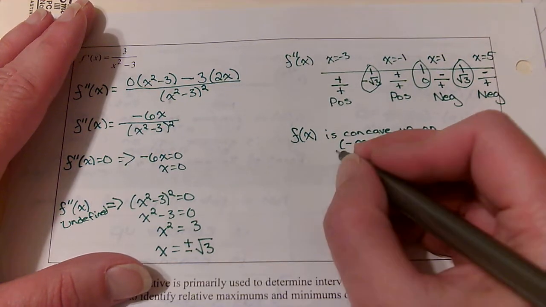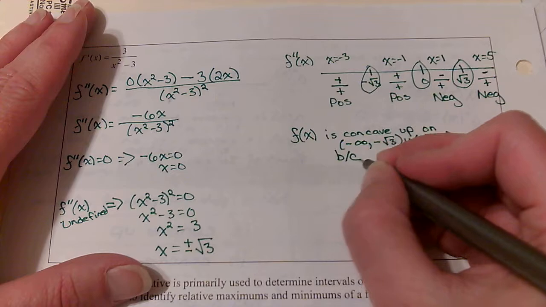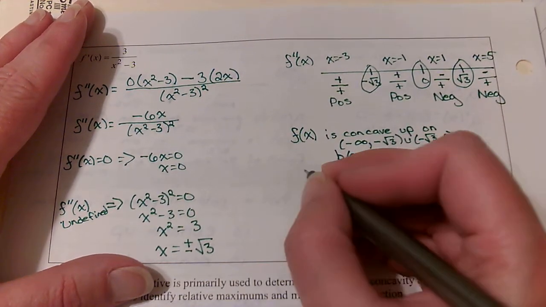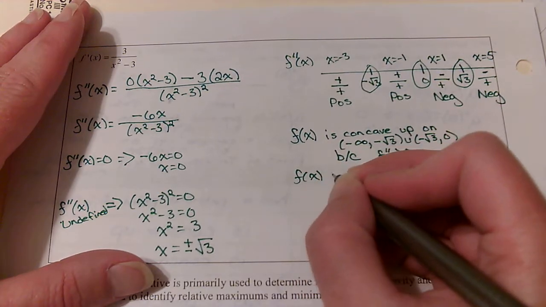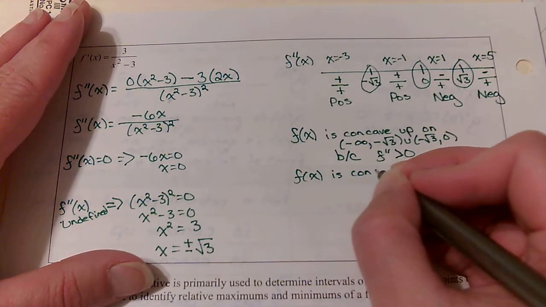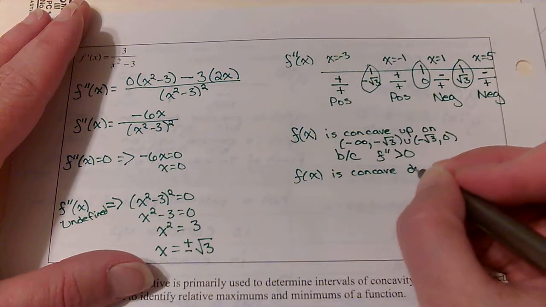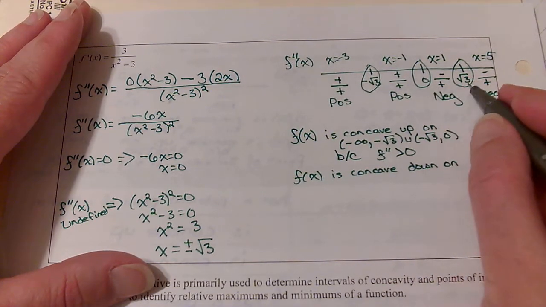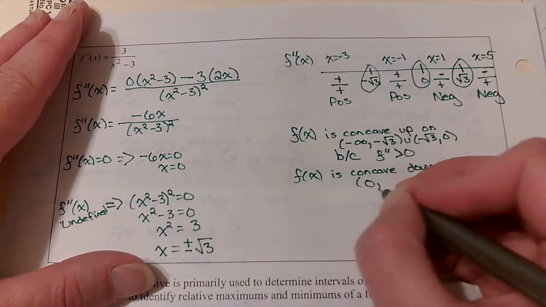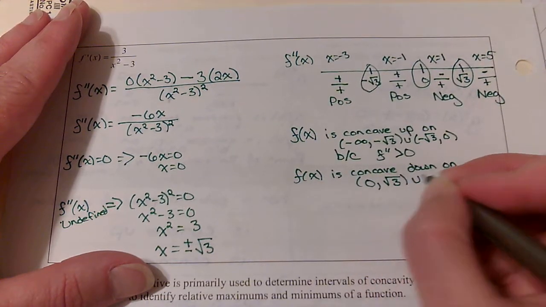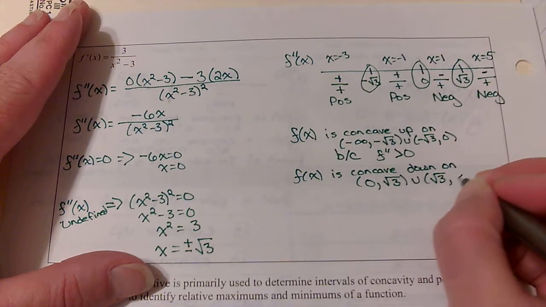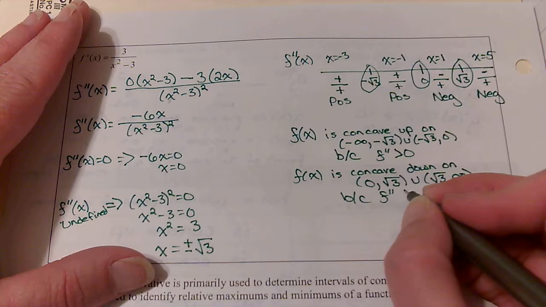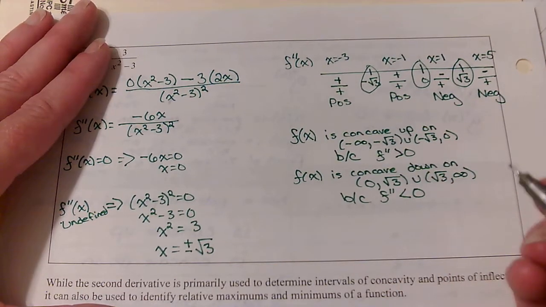And why is that, being concave up? Well, that's because that's when f double prime is positive. F of x is concave down on 0 to square root of 3, and then from square root of 3 to infinity, because f double prime is negative.